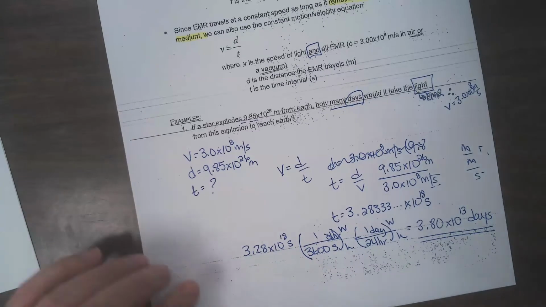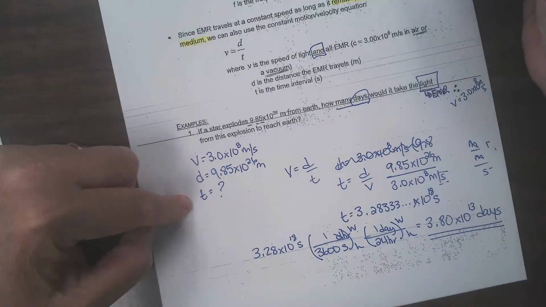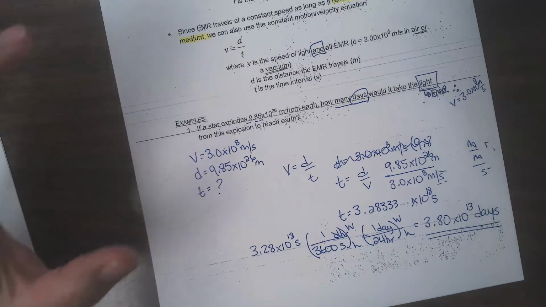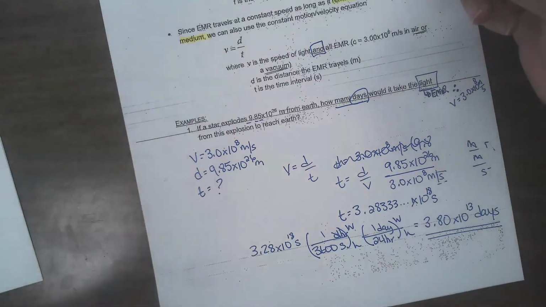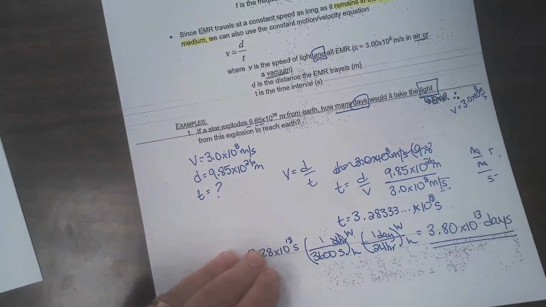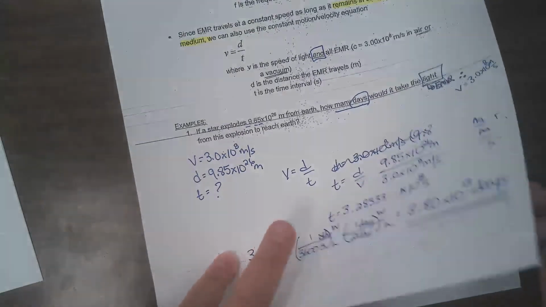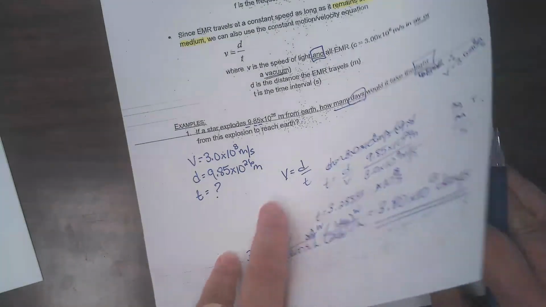So I know that I can use velocity equals distance over time because it's remaining in the same medium. It's just going through the atmosphere. It's not going through anything else. If it changed, we would be looking at a different formula, and that's in about 5 lessons.